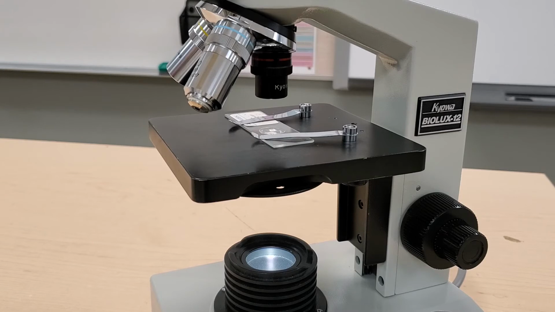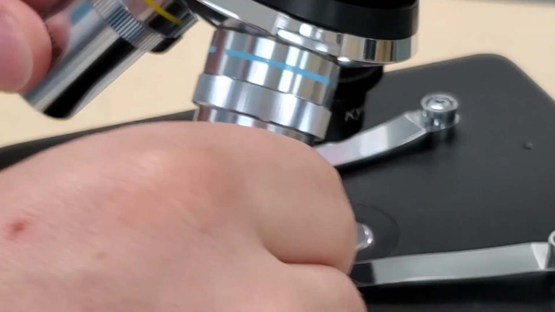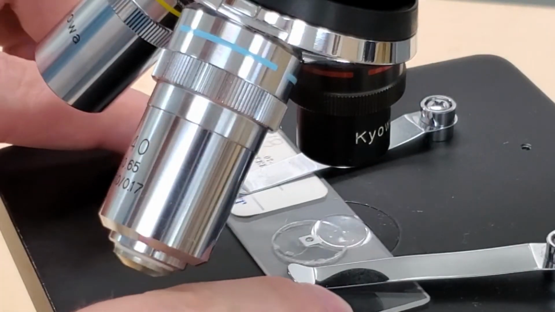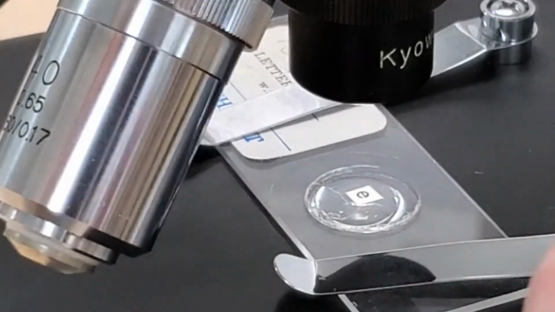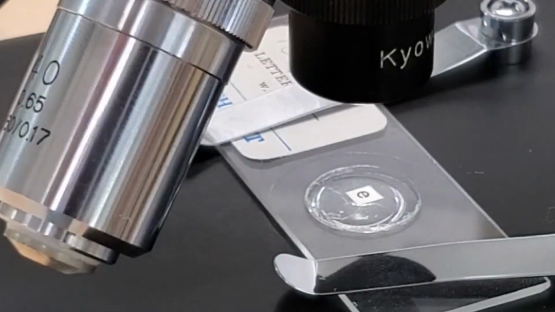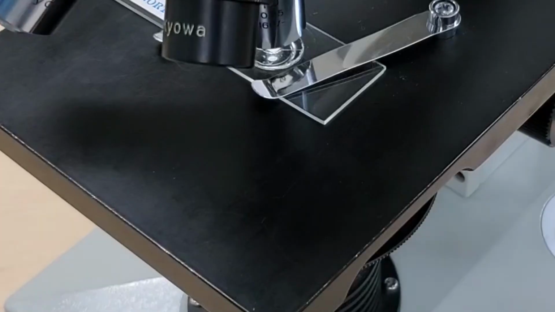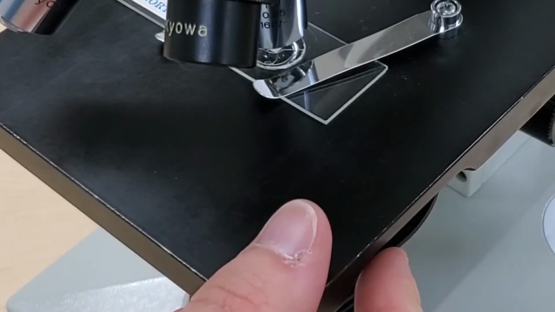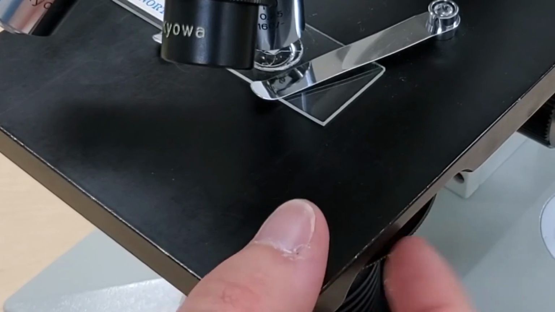I don't know if you noticed, but when we put our letter E on the stage, we put it the correct side up. It was in a readable position. But when we look at it through our eyepiece, it appears like it's upside down. More on this later.